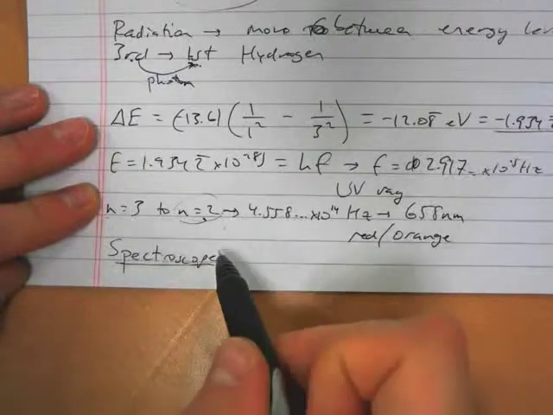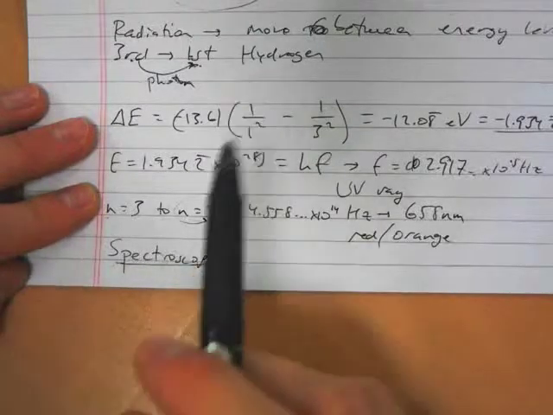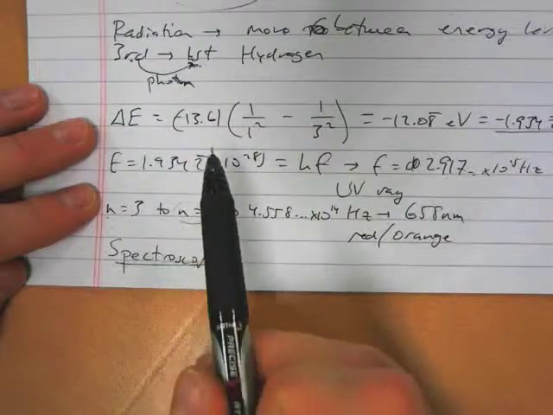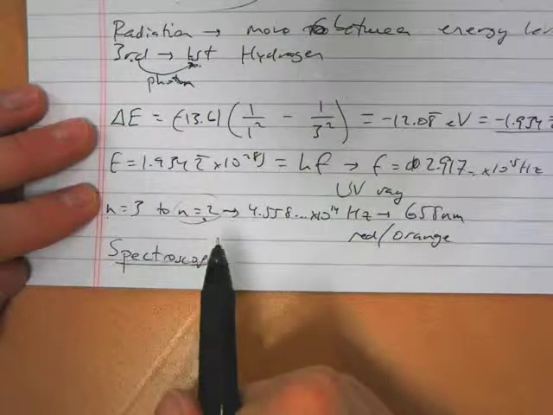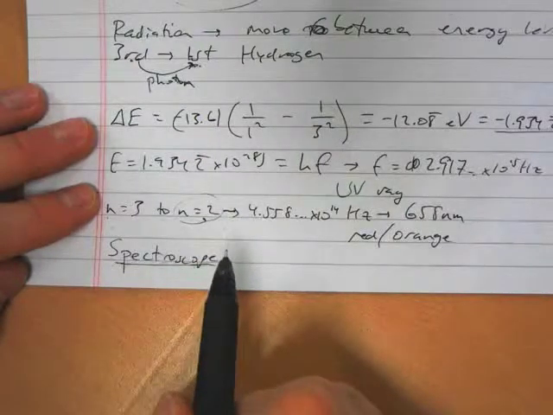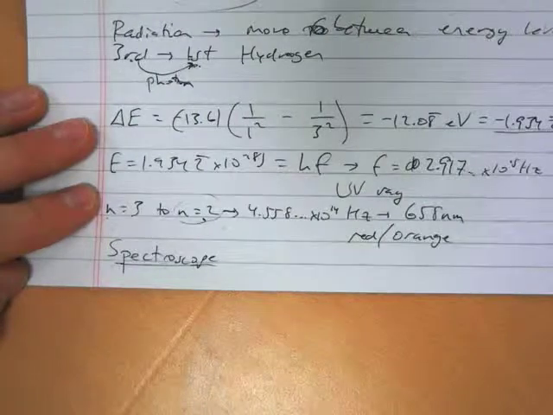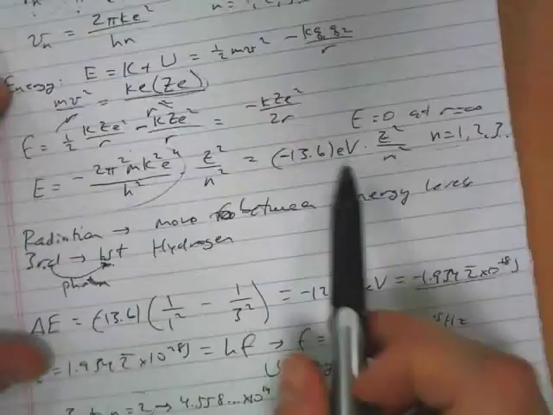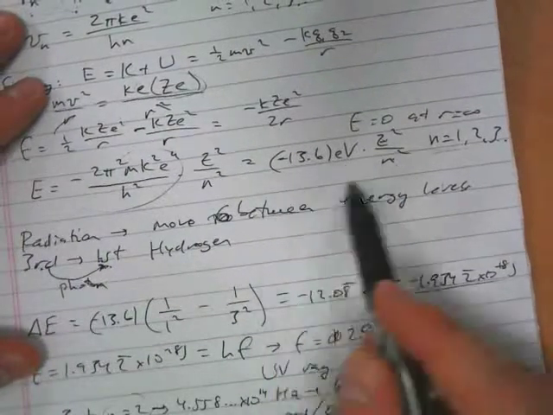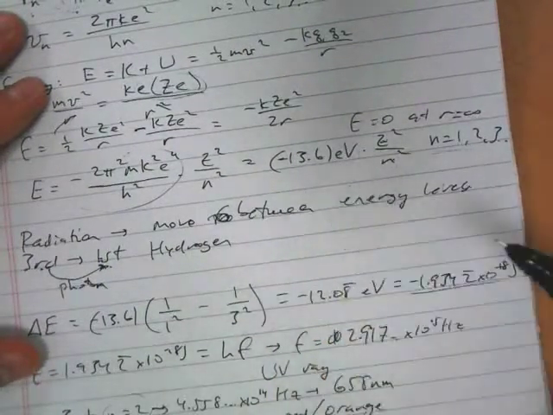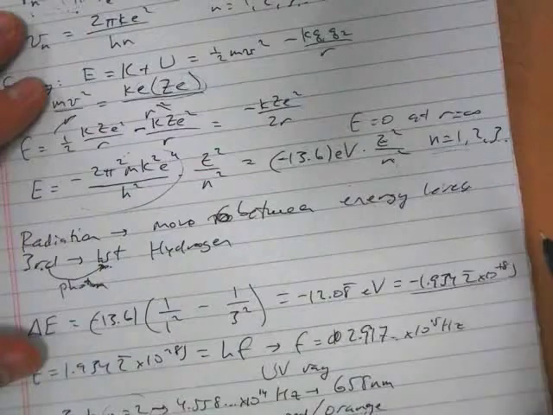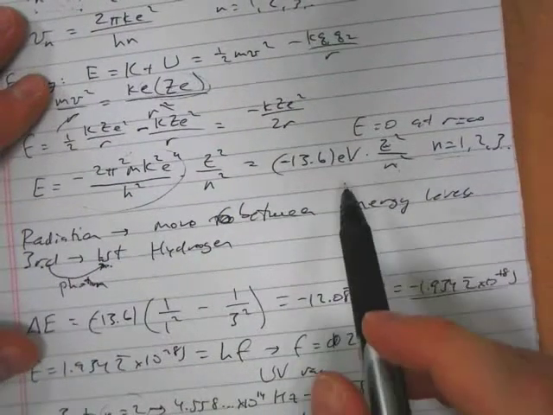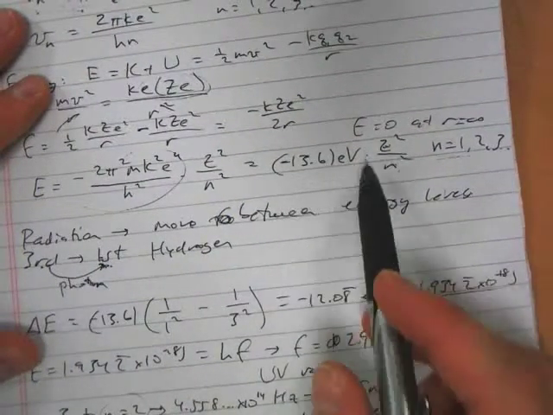It's in the couple of sections before this one in the book, where it does talk about what the spectrum for hydrogen is. So in general, if you're given these equations for energy levels, you can find the wavelength of a photon emitted by following through this process.